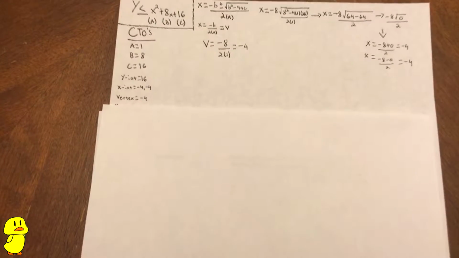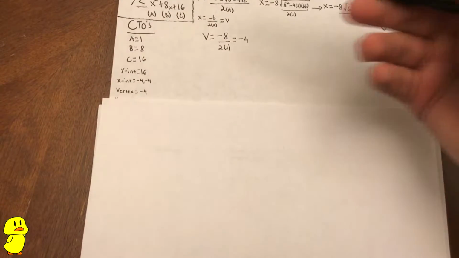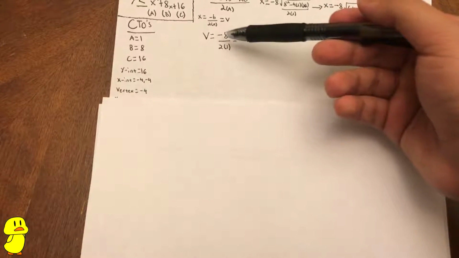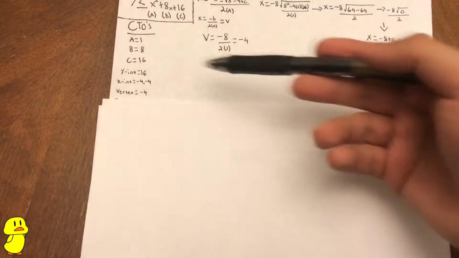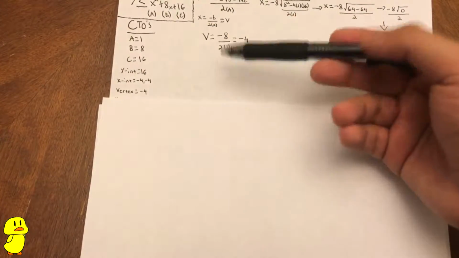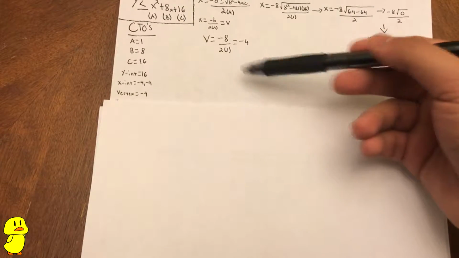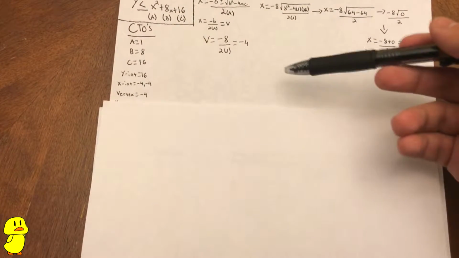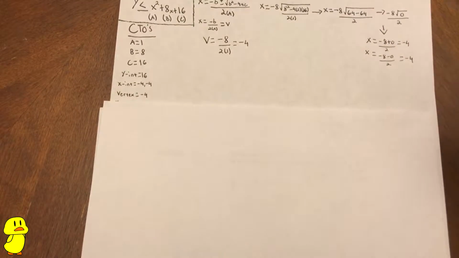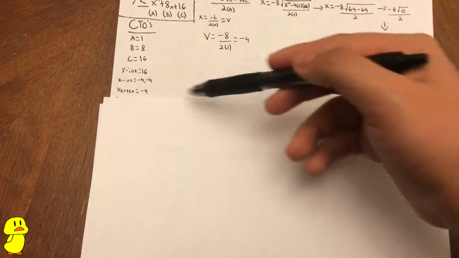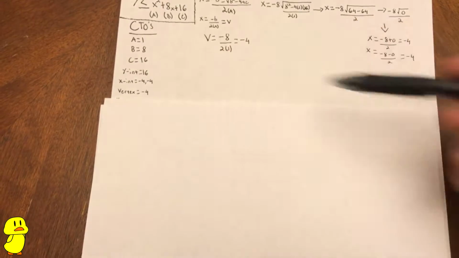And from there, we can find the vertex right at the start because we know that the formula, negative b over 2a, equals the vertex, so we can just plug in what we know from our CTOs into the equation, which will make negative 8 over 2 times 1. Once you simplify that, you will get negative 4. So we can write down the CTOs right there.